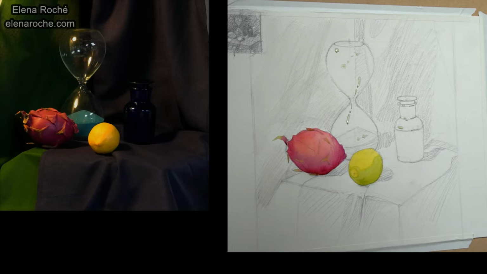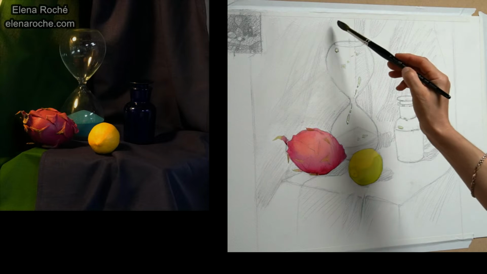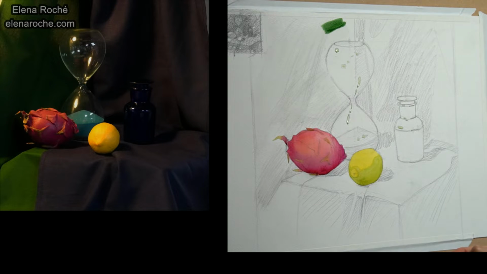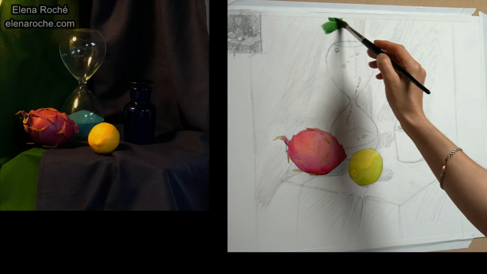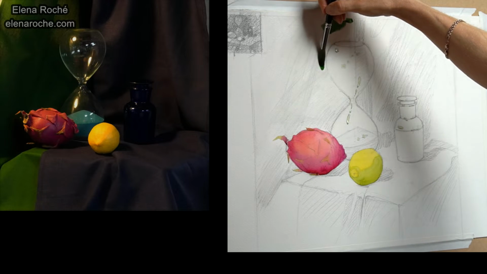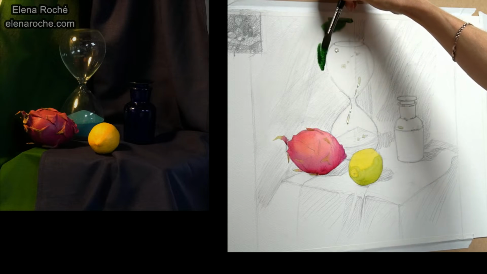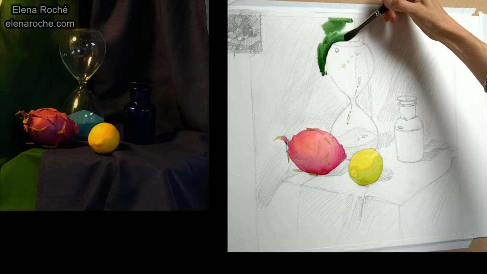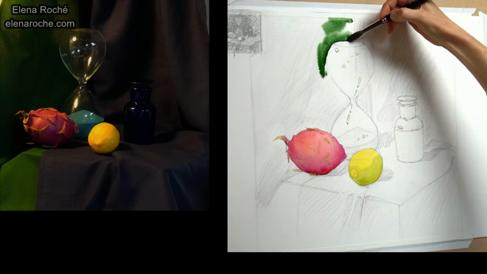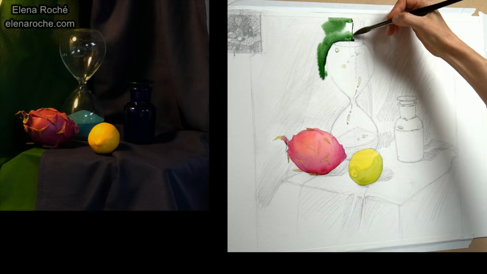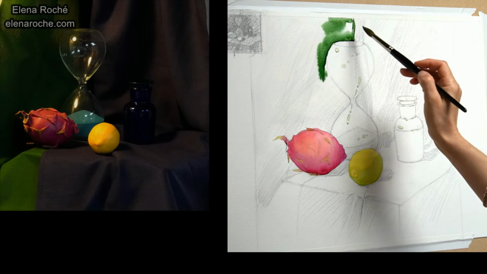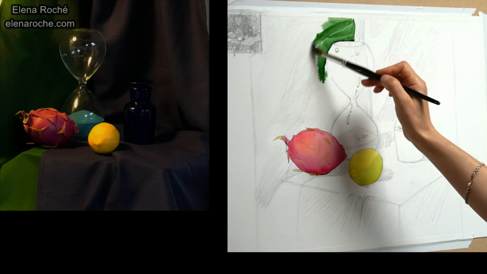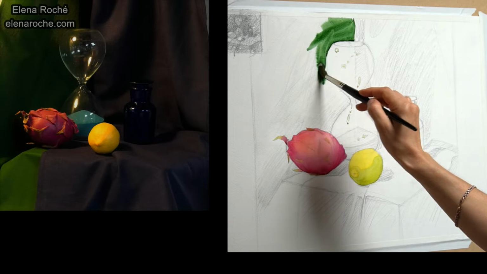Alright, let's try it here. Looks alright. Don't you think? No cake color to start with. So first time I will go around my hourglass.